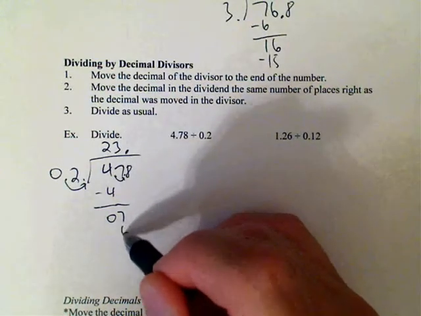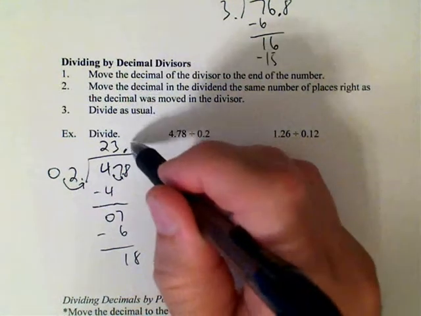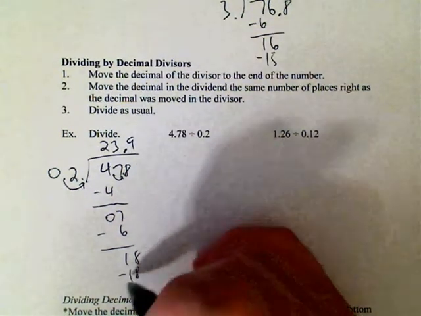3 times 2 is 6. Subtract, you get 1. Bring down the 8. 2 goes in 18 9 times. 9 times 2 is 18. Subtract and you get 0, and we are done.